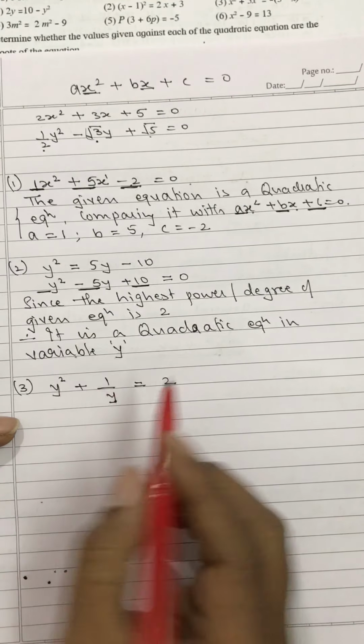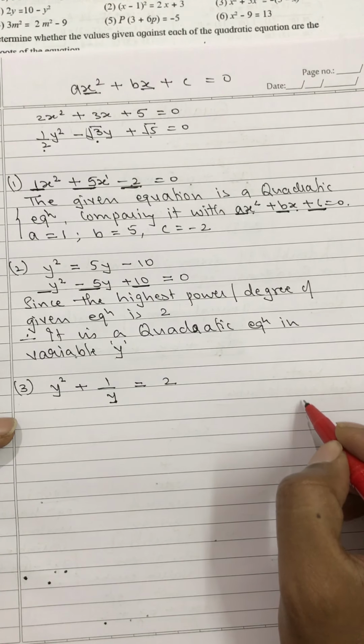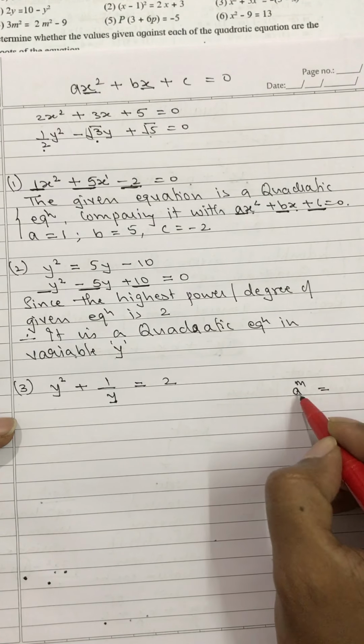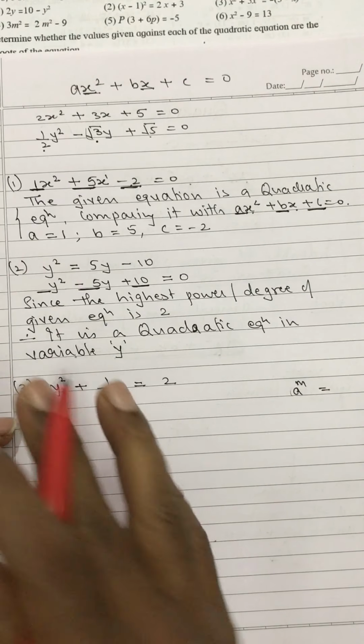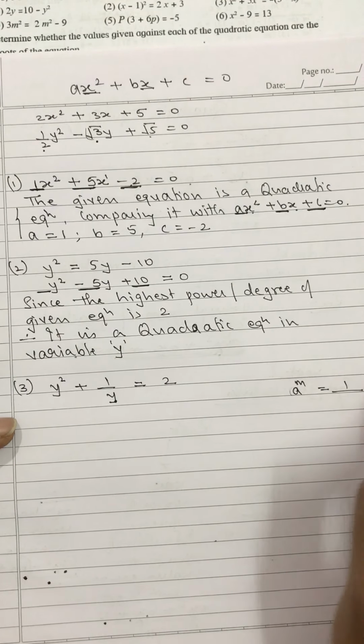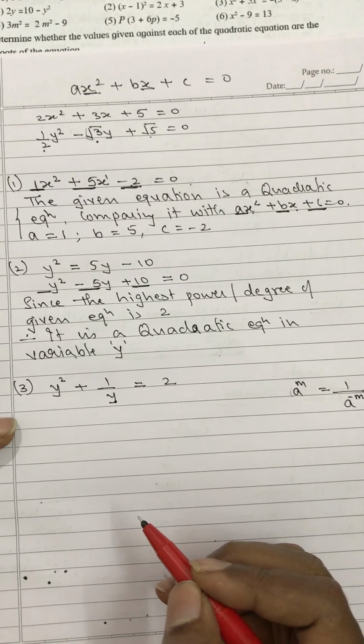We know that when we shift the base from numerator to denominator, or from denominator to numerator, the sign of the power will change.